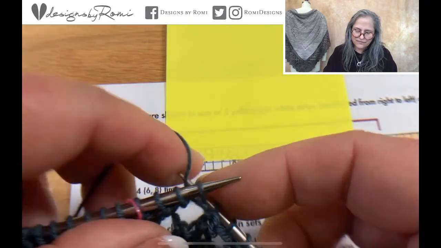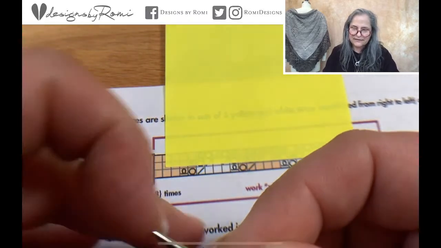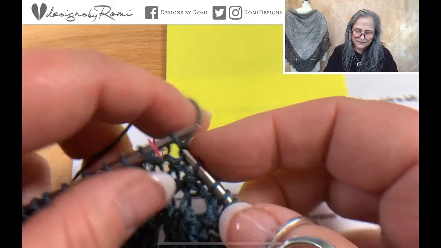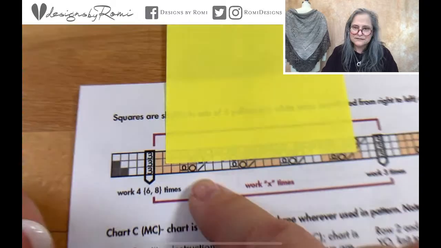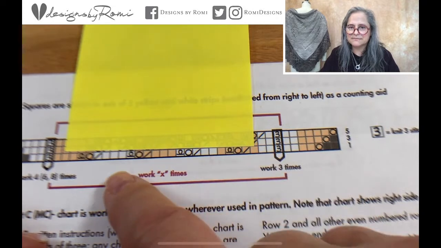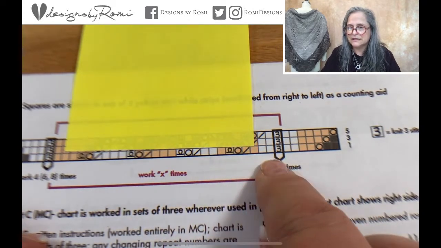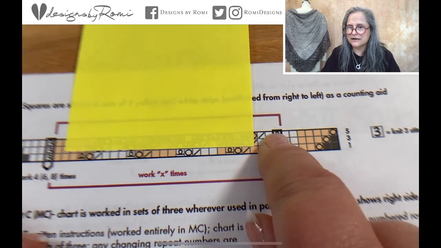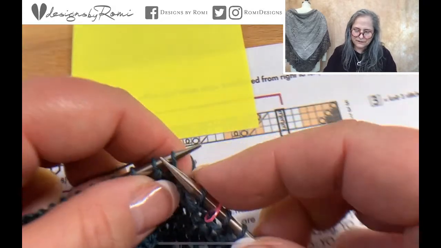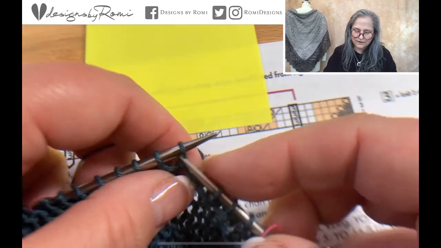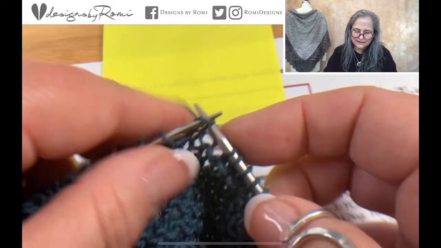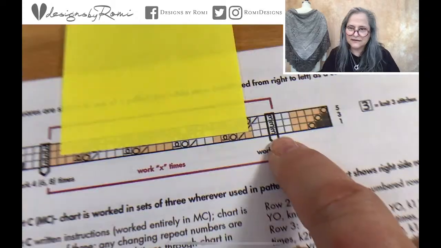So I've done a yarn over and then knit one through the back loop. And then that marker is not going to change for me. 2, 3. Okay. So now I'm right here, and on the chart, I'm going to go back to the start of the red box here, and because my X value here is a 2, I'm going to go right back to this area here and work that again. So I slipped my marker, and I'm going to go 1, 2, 3, 4, 5, 6, 7, 8, 9 stitches. So I'm at the end right here.